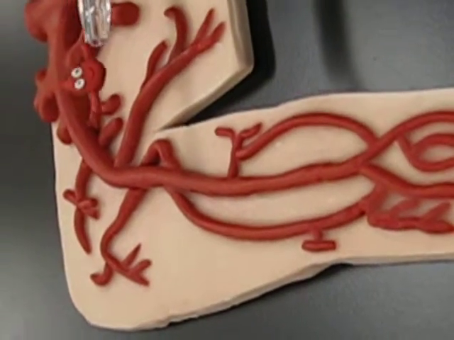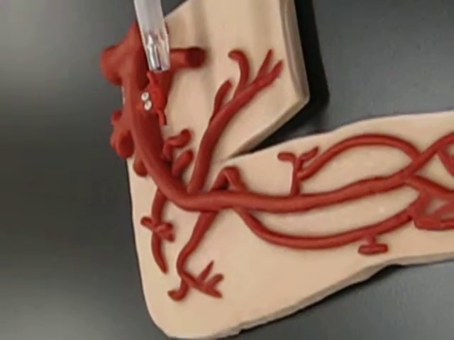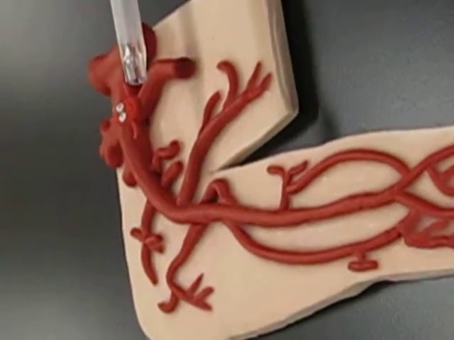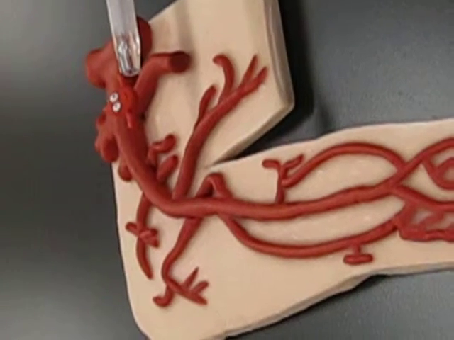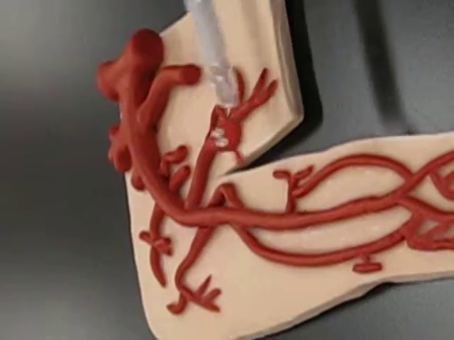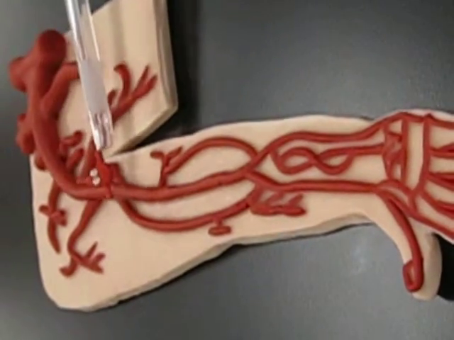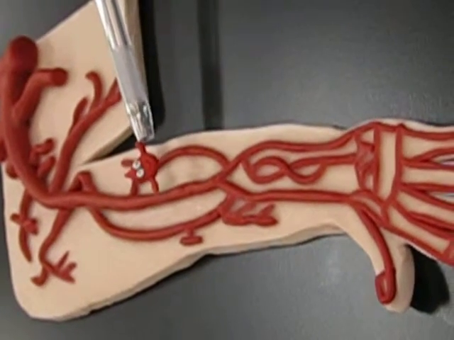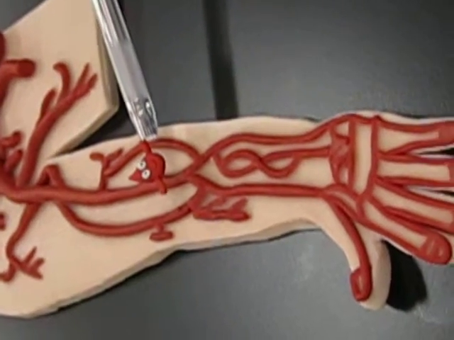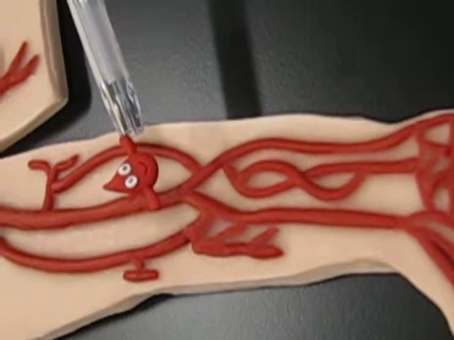The deep brachial artery arises from the posterior and lateral part of the brachial artery and runs in the radial groove. It supplies the tissues of the arm and humerus and terminates by contributing to a network of vessels at the elbow. The brachial artery descends down the arm and bifurcates at the inferior part of the cubital fossa, which is the triangular area on the anterior view of the elbow.